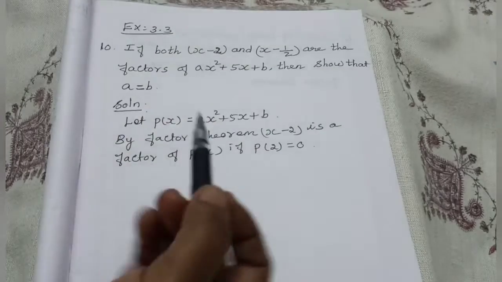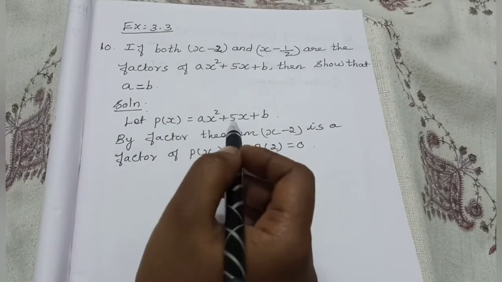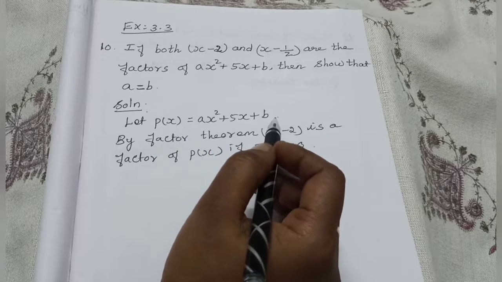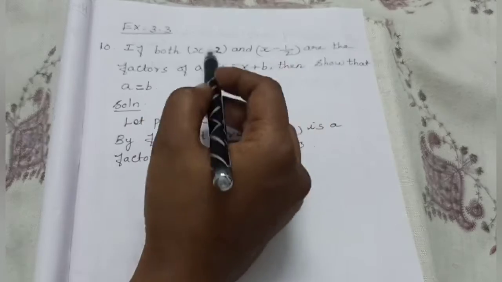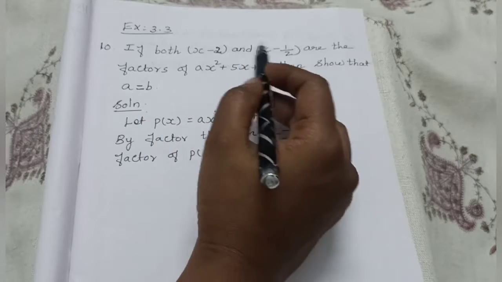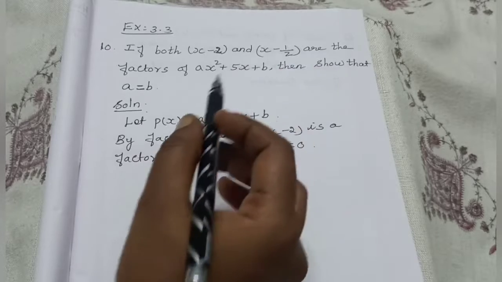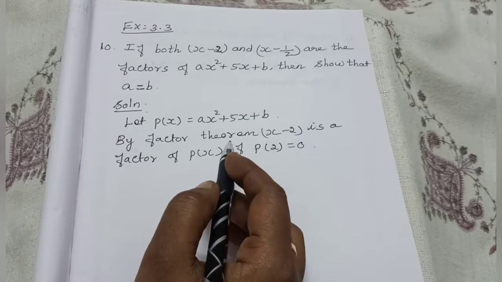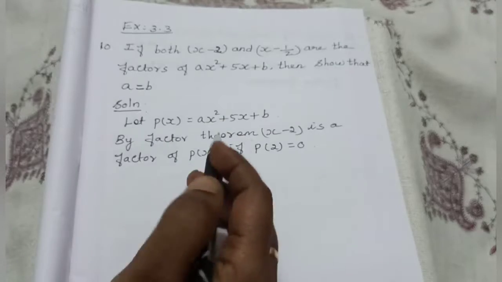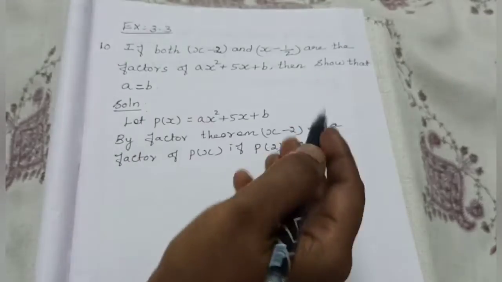Given polynomial, we have to take what? p of x is equal to ax square plus 5x plus b. Then these two are given as factors of this polynomial, so we have to use the factor theorem. By factor theorem, first we should take the first factor.